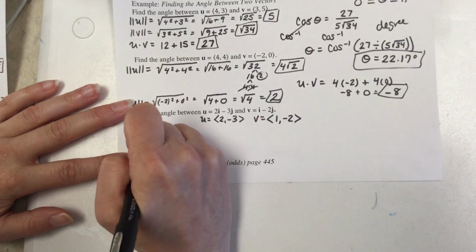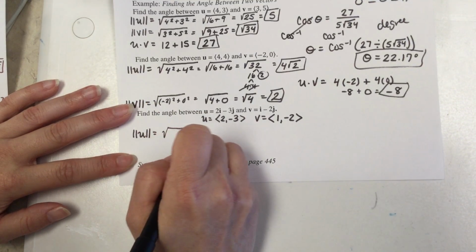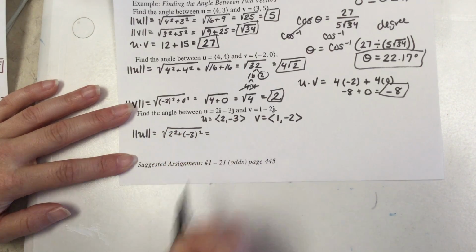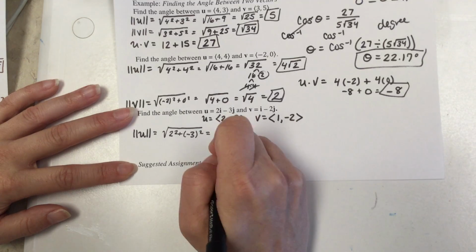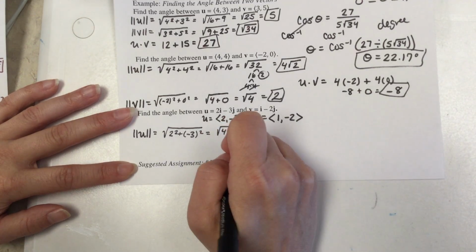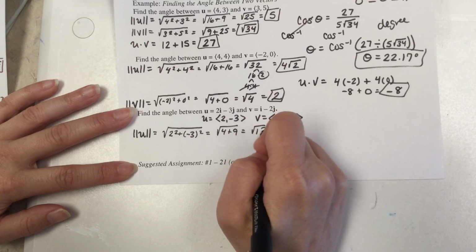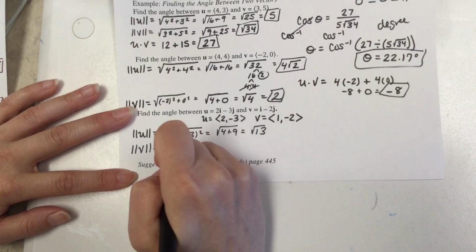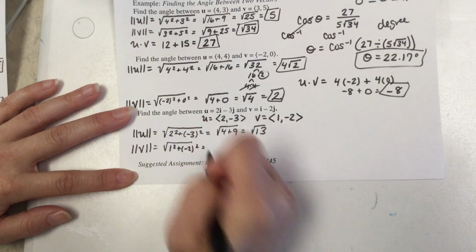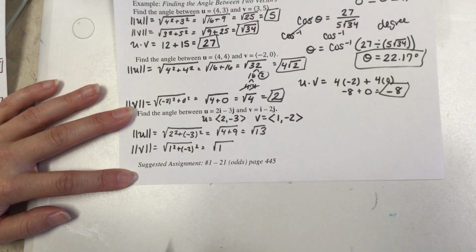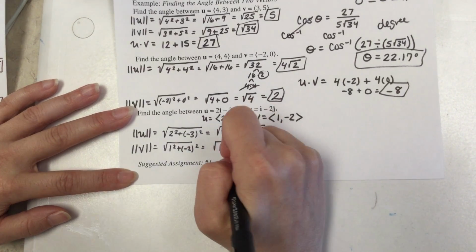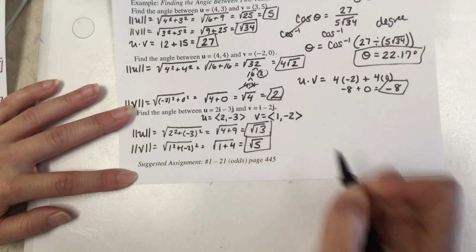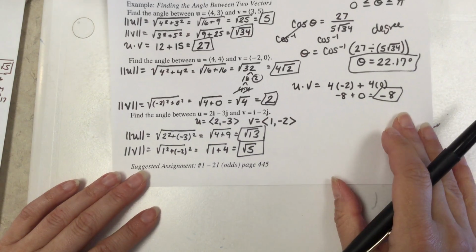Now if I find the magnitude of u, it's in component form, so I can take 2 squared plus negative 3 squared underneath the radical. 2 squared is 4, negative 3 squared is 9, 4 plus 9 is 13. Magnitude of v, 1 squared plus negative 2 squared. Well, 1 squared is 1, plus negative 2 squared is 4. 1 plus 4 is 5. These are the two magnitudes. I can't simplify either of them. Both of them are prime values.